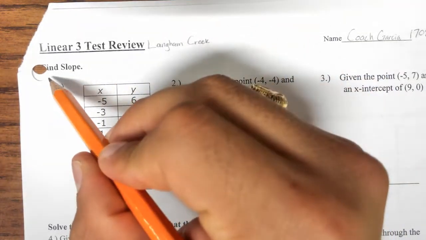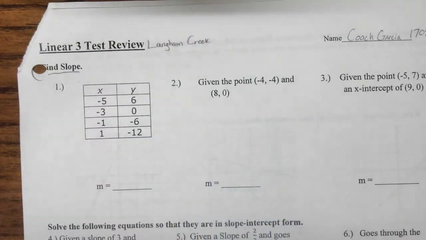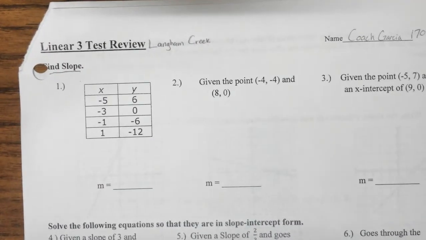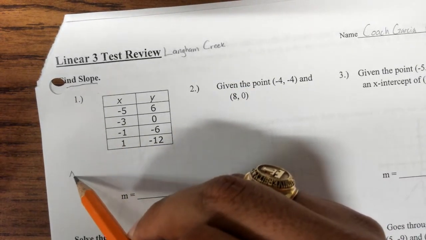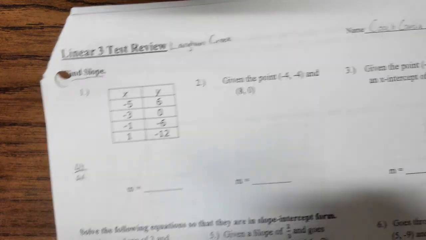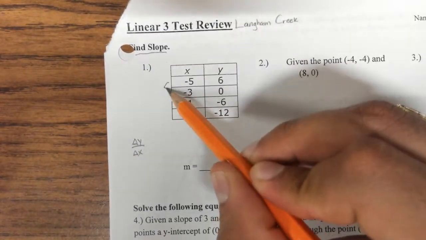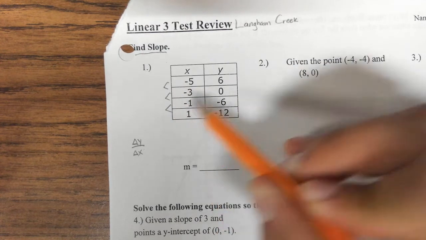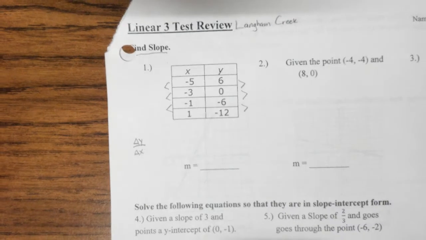Alright, so first thing, and it's kind of cut off, but it says that we need to go ahead and find slope. So finding slope off the table, we want to do delta y over delta x. In order to solve something like this, we need to find delta, which means that we need to do these little carets off to the side. So for this first table, you should have three on each side.